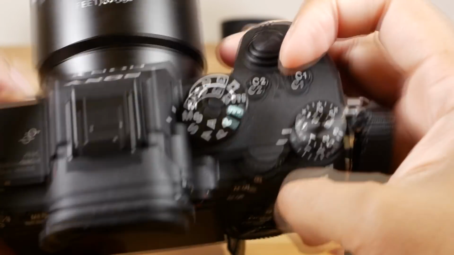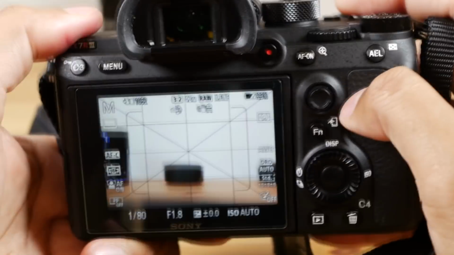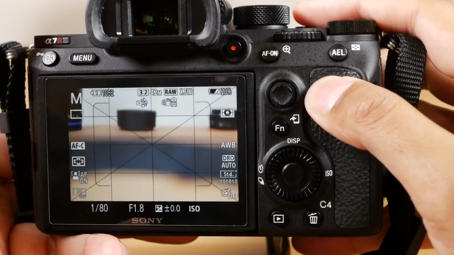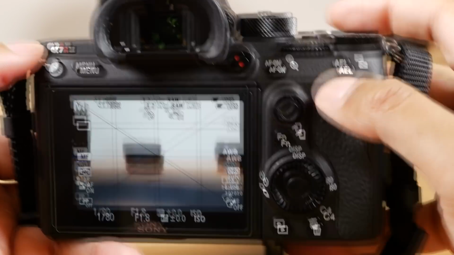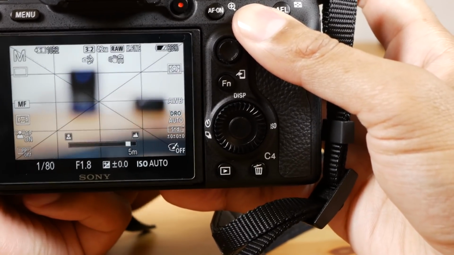Now let's talk about C1 and C2. So these are the buttons up here. So let's talk about C2 first of all, and pay attention to this. Autofocus continuous to manual focus. Now suddenly I've got manual focus, right?